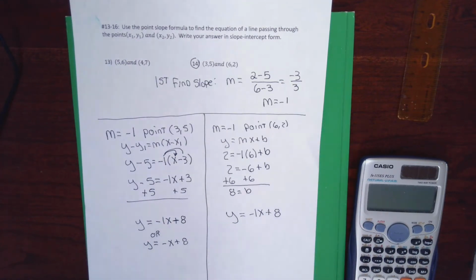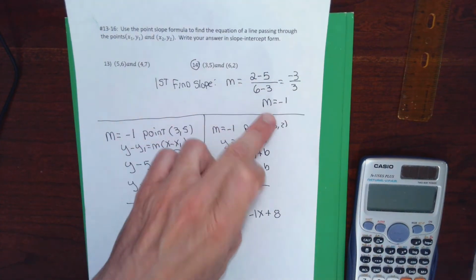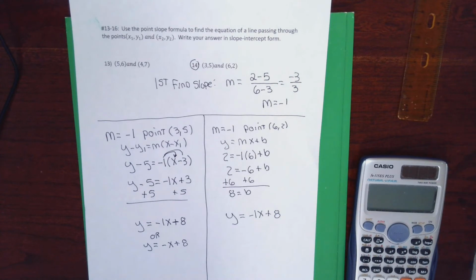So you get exactly the same answers, regardless of the method that you use, regardless of the point that you choose. You've got freedom, and I'm going to use this method because I generally think students do better with that method than this method, because students always forget to do this algebra and they just put the wrong number in for b.